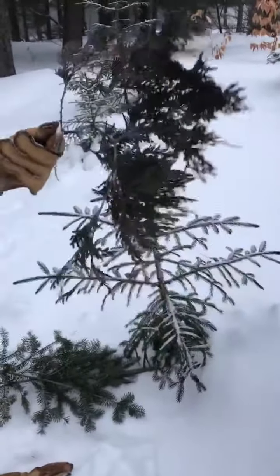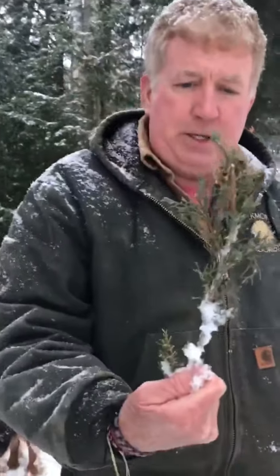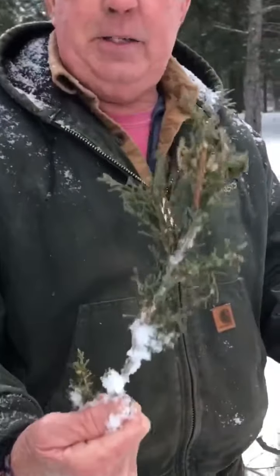This is northern white cedar, also called arborvitae. You go to the nursery, and sometimes people call them arbs. That's an arb, okay? It's in the Thuja genus. This cedar is a red cedar, okay? It is in the Juniperus genus, so it's a juniper.